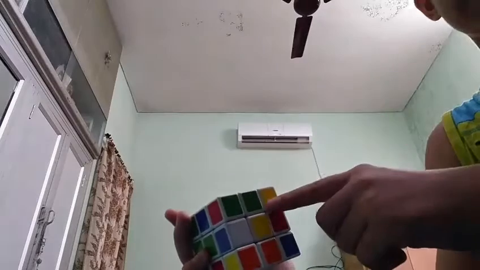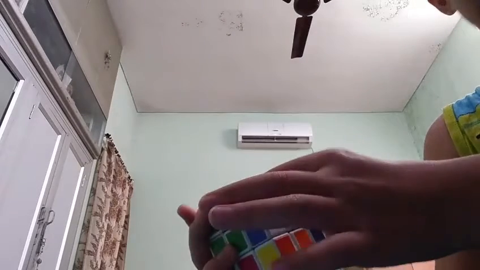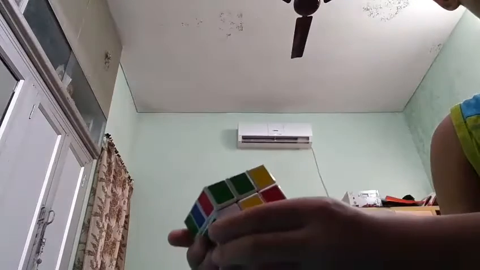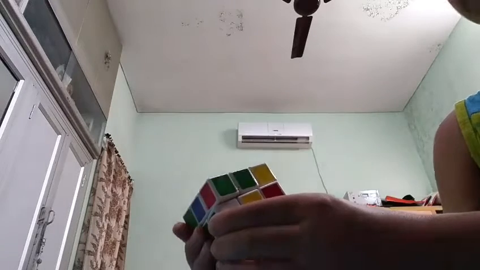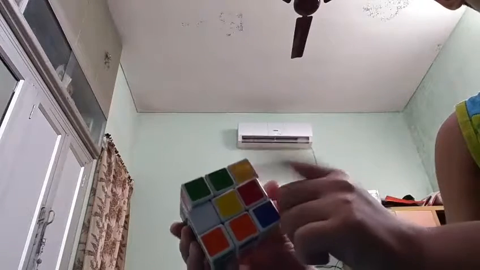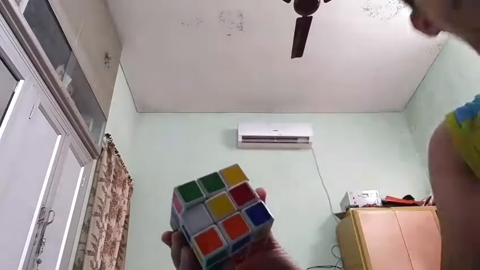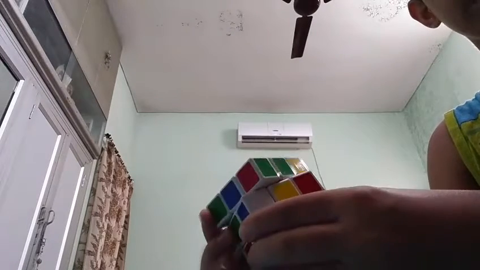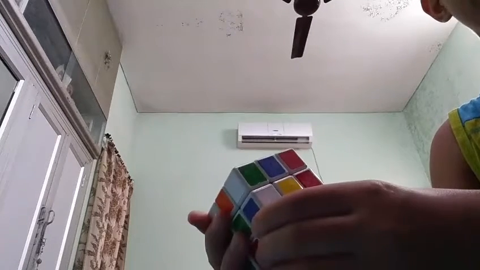That means in my case it is over here and this is over here. That means we have to turn the top layer in the direction of the bottom face. That means this is going to turn this way. See? So this is a very tricky one.